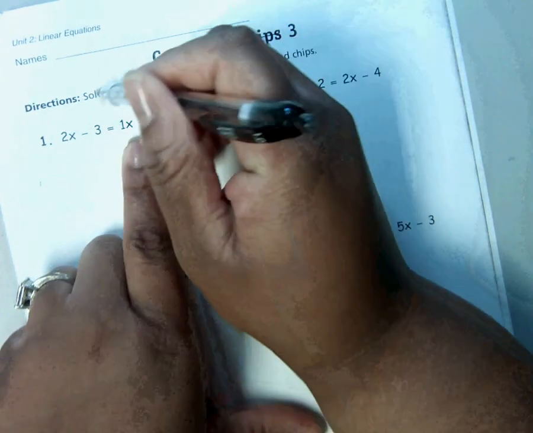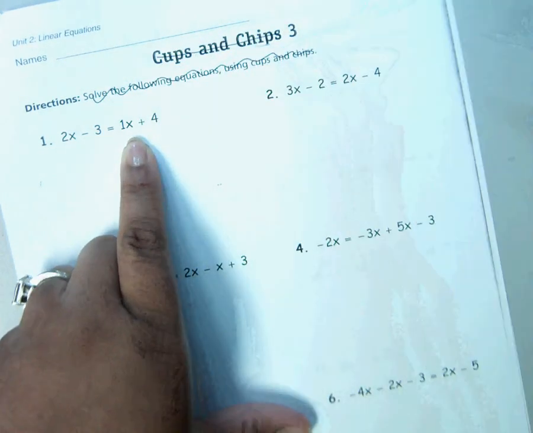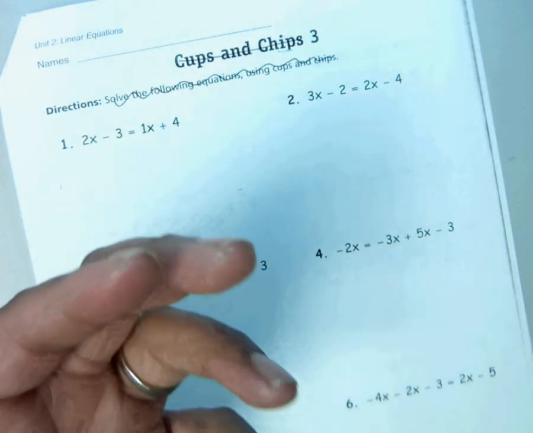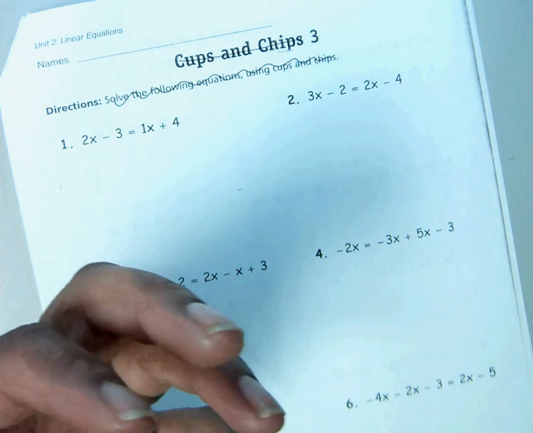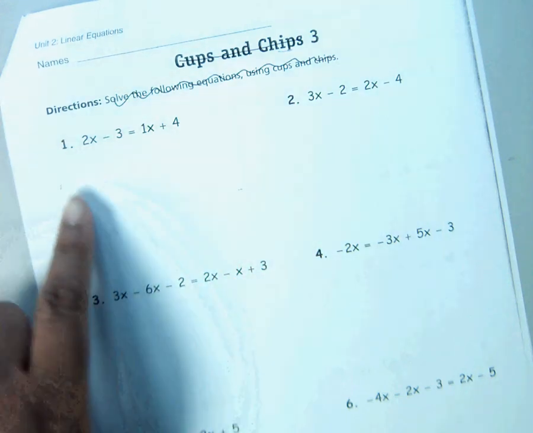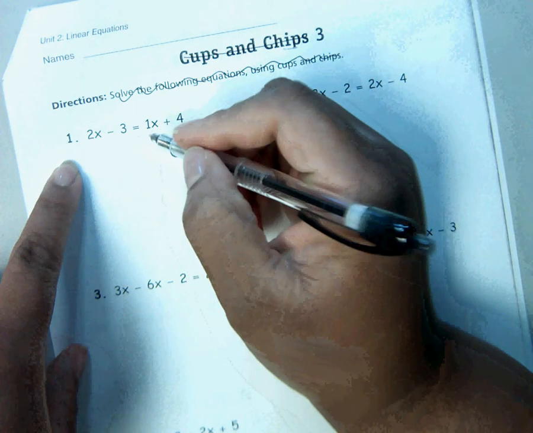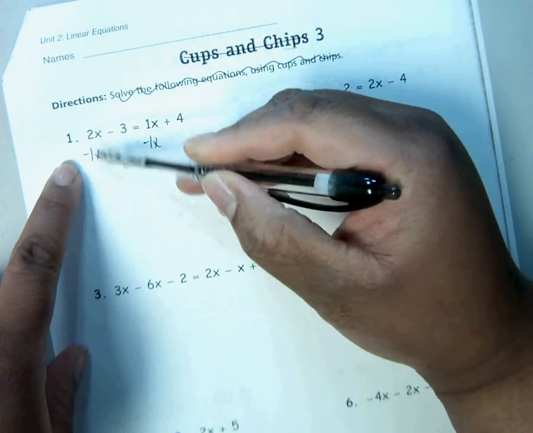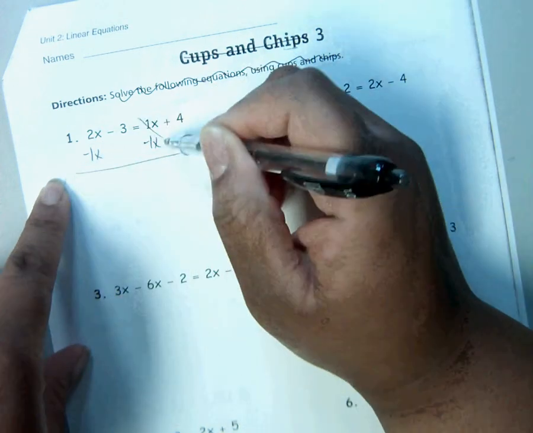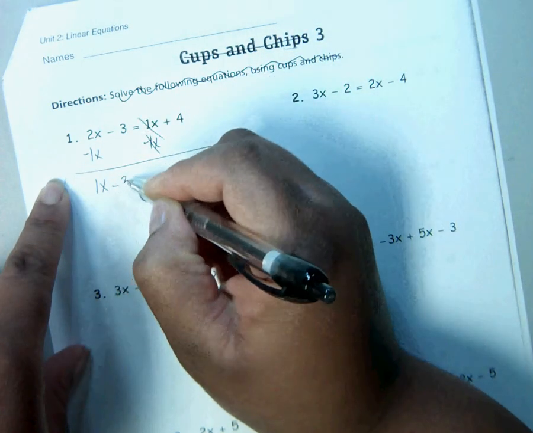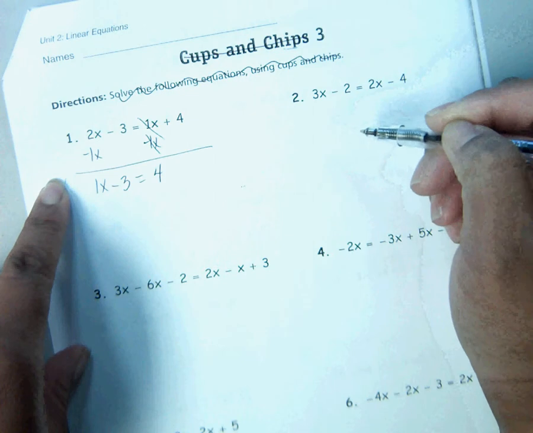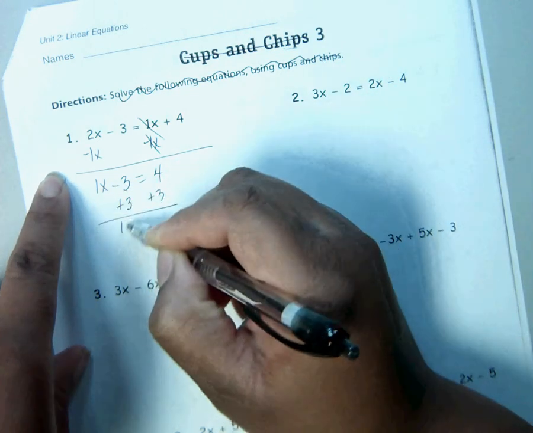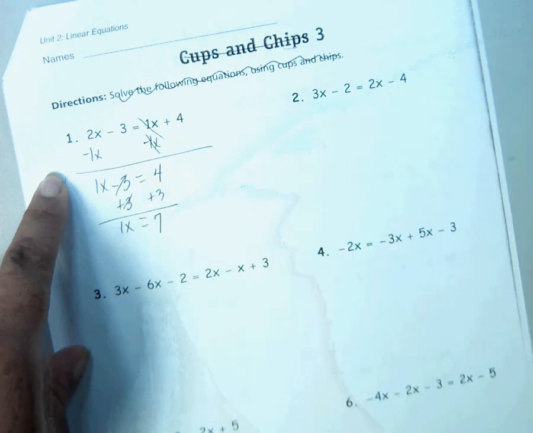Ignore this title and ignore the directions because you don't know what that is. Just solve the rest of the packet for x or for the letter that's in the packet. Okay, so let me go over number 1. We're solving for x, so I need to put the x in one spot, do the opposite. This is 1x minus 3 equals 4. And then we're going to add 3 to move it away from x. 1x equals 7.